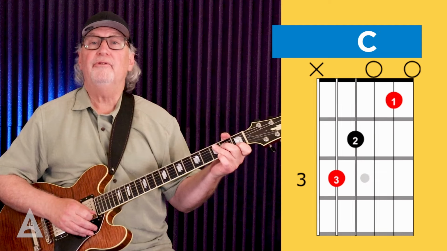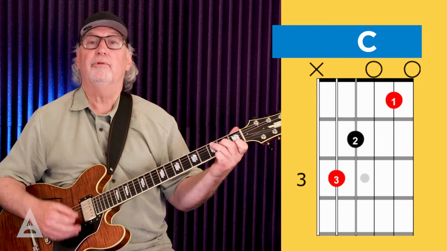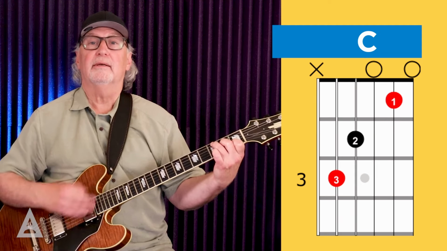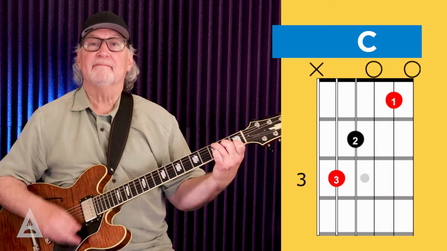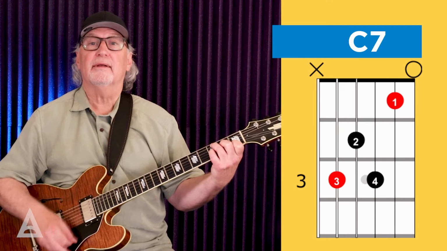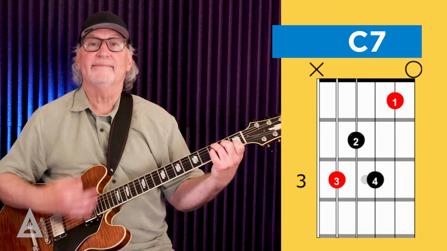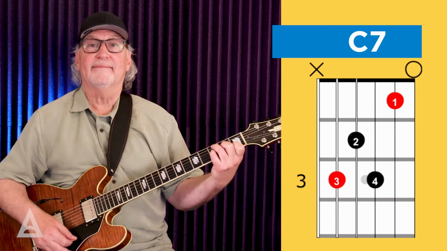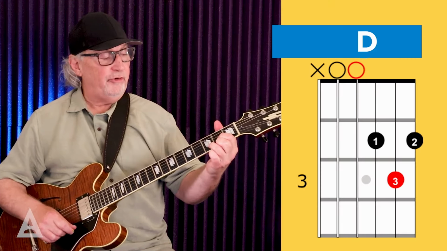Okay, so let's go C, C7. 1, 2, 3, 4. C. C7. Okay, now we're almost there. So now C goes to D. There's going to be 3 different D chords. This is a 5-string strum, or 4-string if you prefer. Either works. So we'll start out with the D major chord.